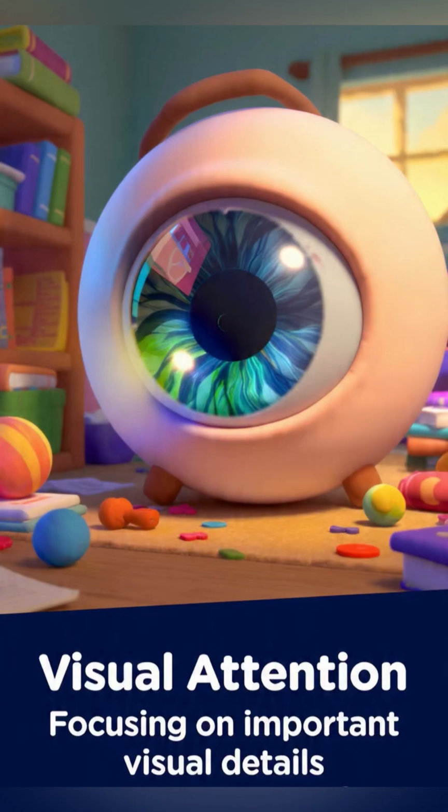Visual attention. Focusing on important visual cues. An eye looking at a colorful object emphasizes visual attention, the ability to select relevant visual information from the environment while filtering out irrelevant stimuli.